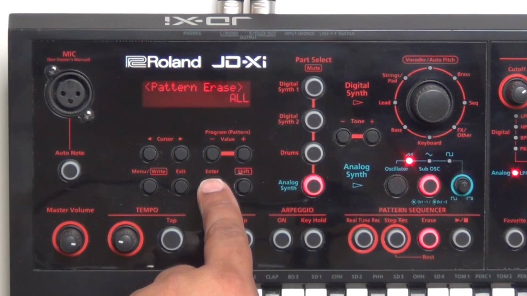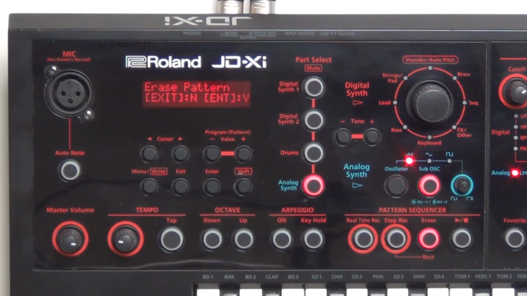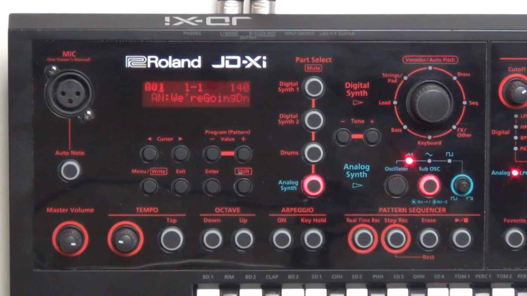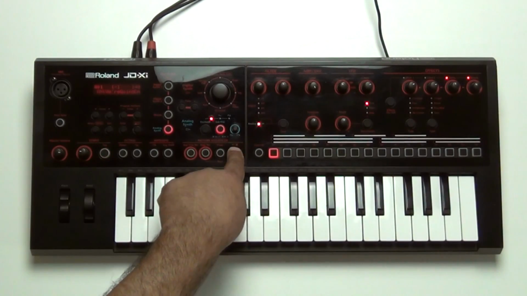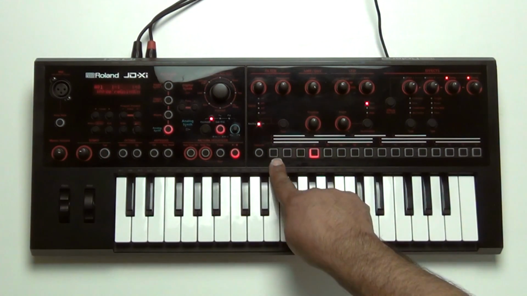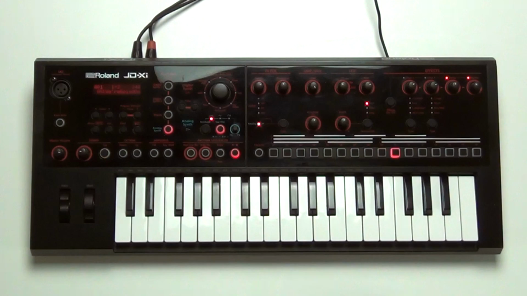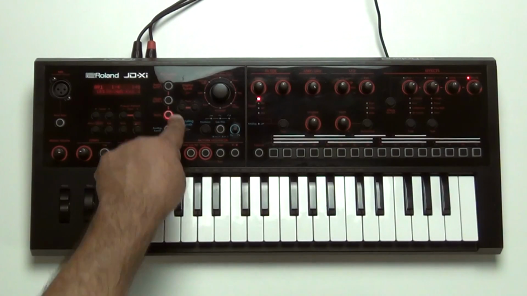Now I'm going to press the enter button. Now the JD-Xi is going to ask me, are you sure? And I'm going to say yes. And now when we press the play button, nothing's happening. We see that the pattern sequence is working and it's running, but there's nothing there. So now in this example, I'm going to show you the 3 different ways that you can use to come up with your own pattern sequence. So follow along with me.